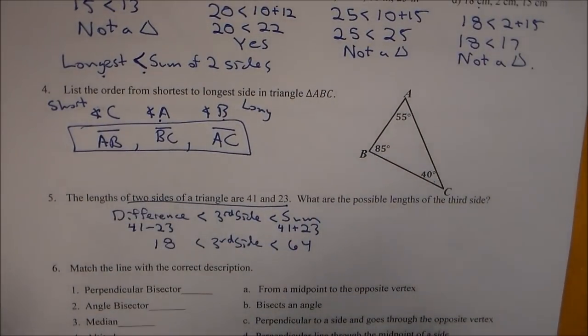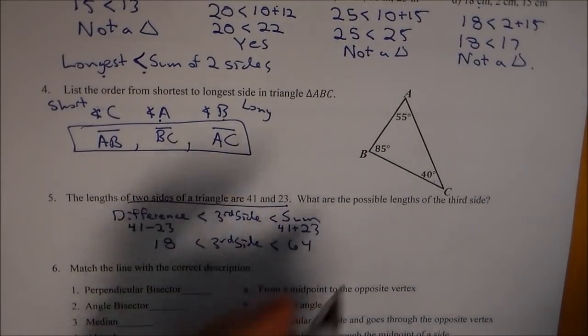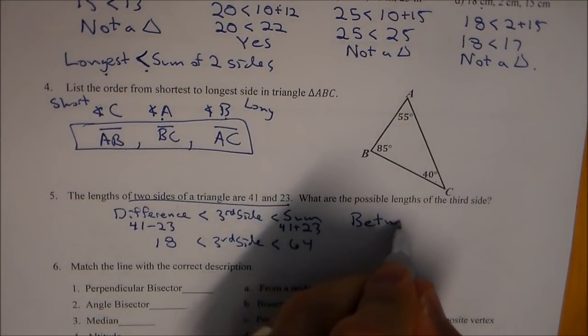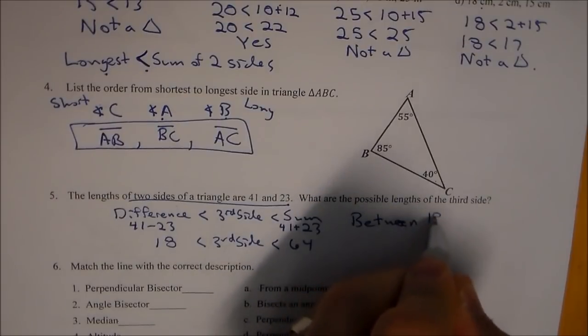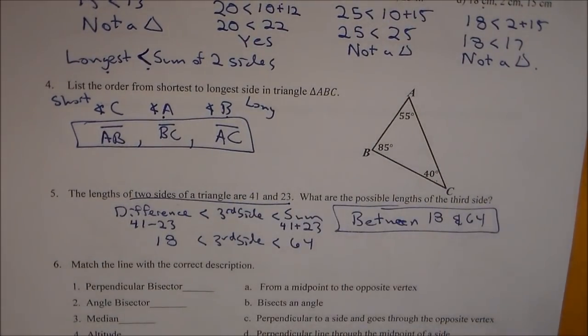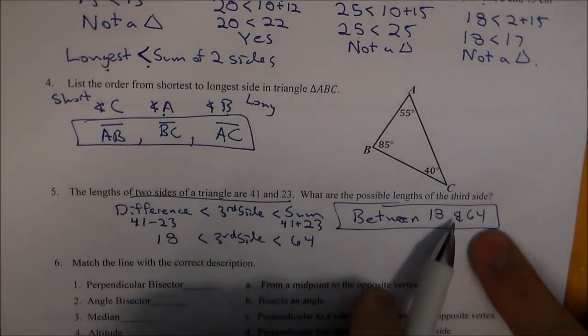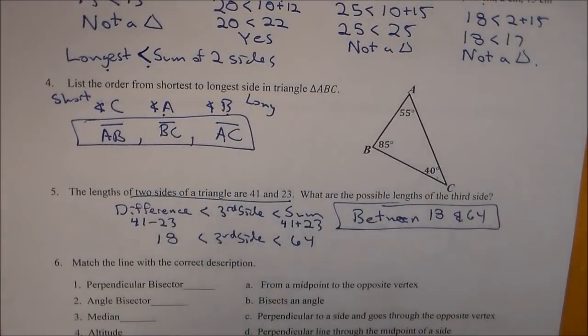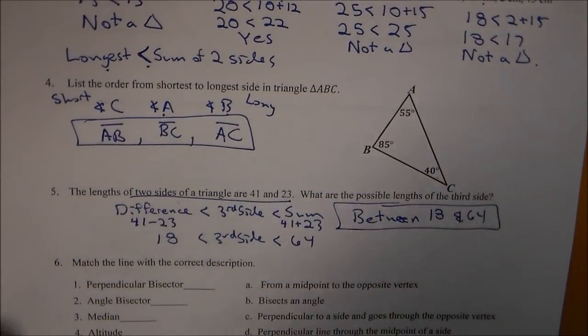Now we have to be careful. That doesn't mean it's 18 and 64. It's between 18 and 64. So if we're talking about whole numbers, it's 19, 20, 21, all the way up to 63. It could be even the decimal values next to 18 and 64, but it can't be those values exactly.